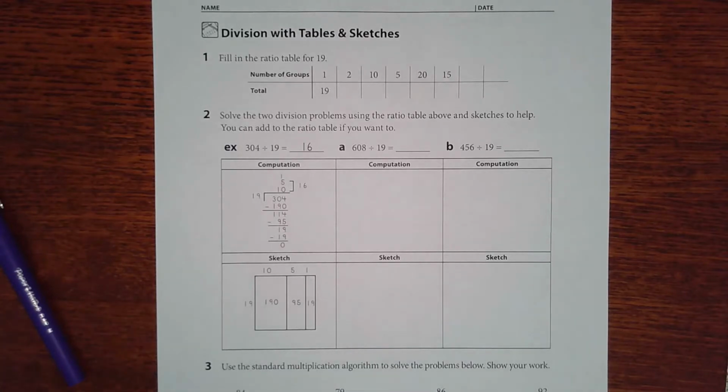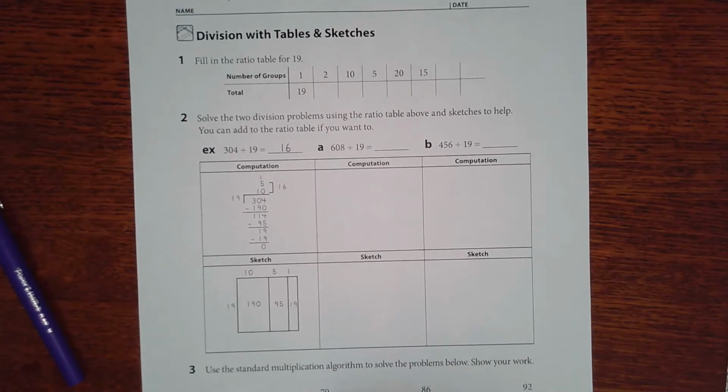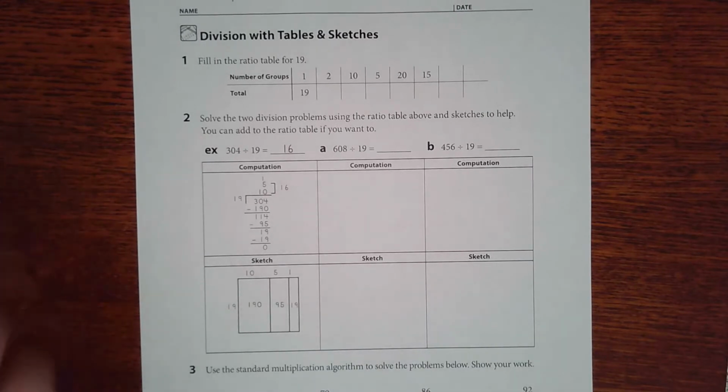Page 161 in your Bridges book. You've got division with tables and sketches. Hopefully you watched the beginning of this. I'm going to try and splice those together to make one video, and maybe two videos on the agenda. I don't know yet, I haven't done it, but your assignment today is Bridges book 161.